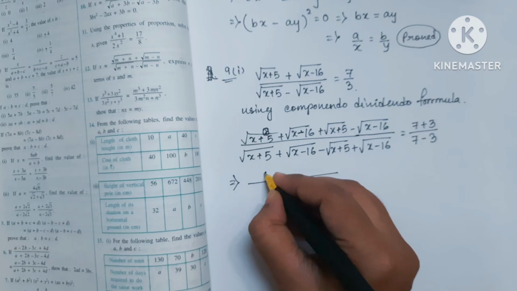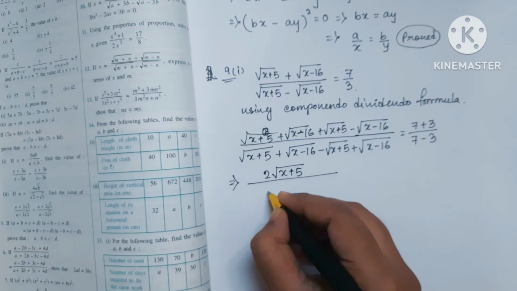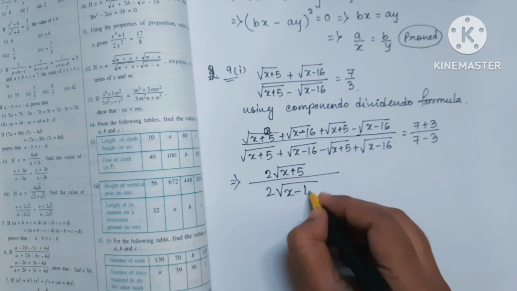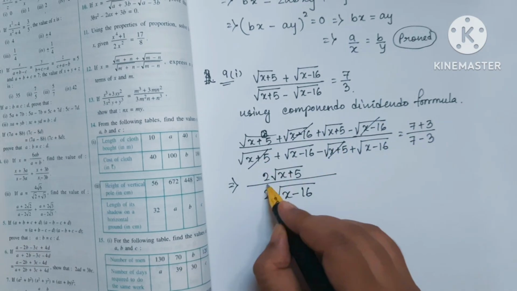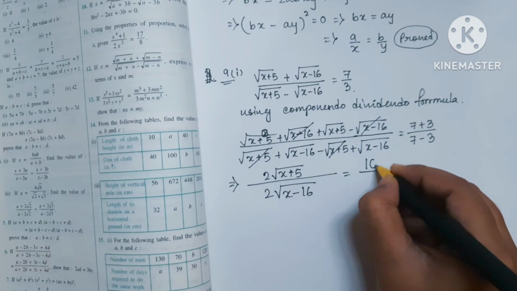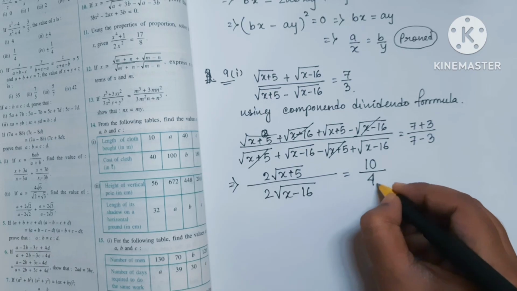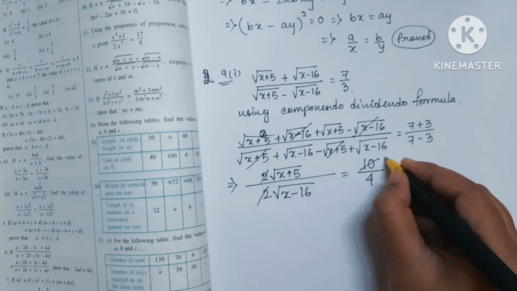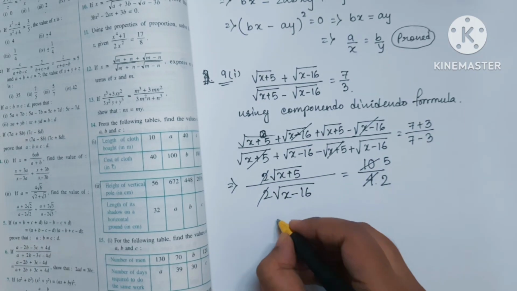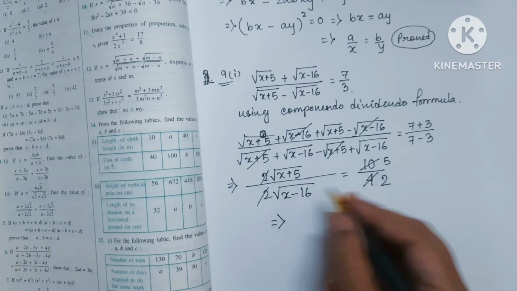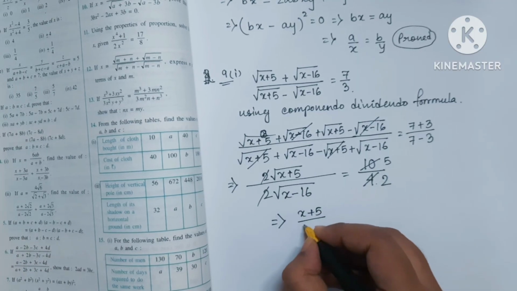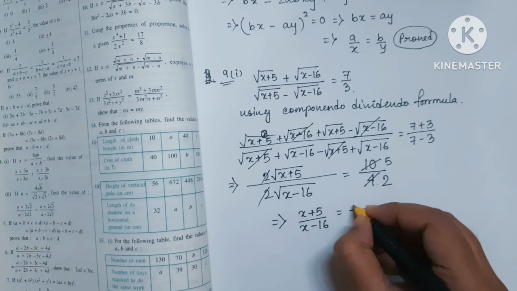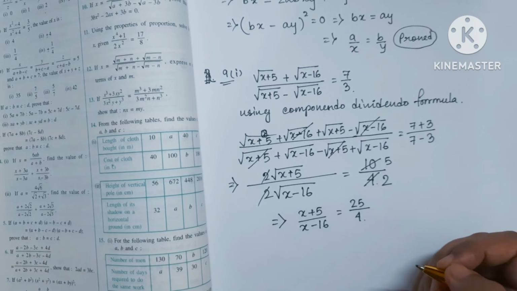Now 2 root x plus 5 by 2 root x minus 16. If you cancel this term, you will get this term. That will be equal to 10 by 4, which is 5 by 2. Now if you square both sides, (x plus 5) by (x minus 16) is equal to 25 by 4.